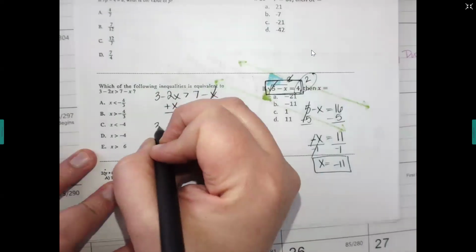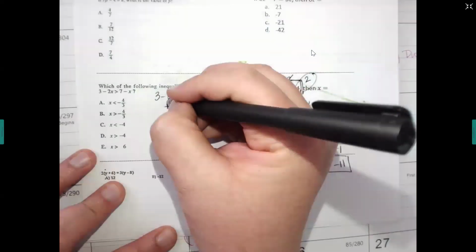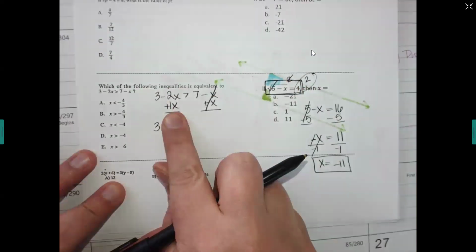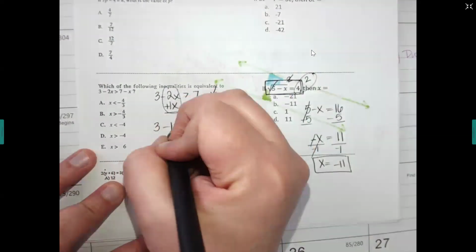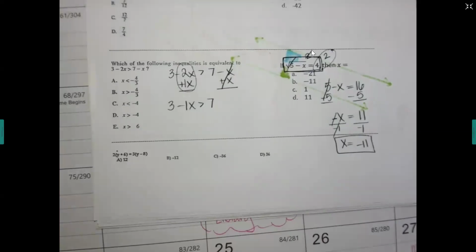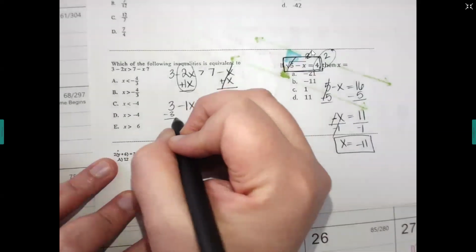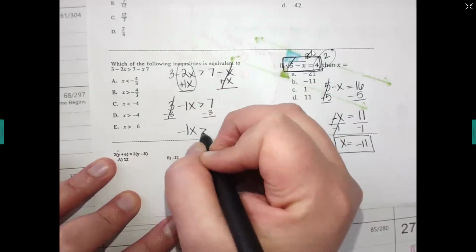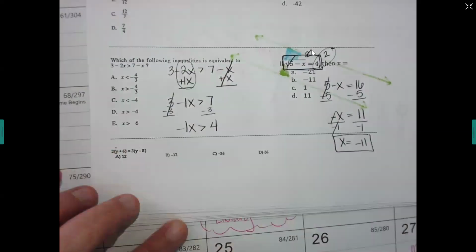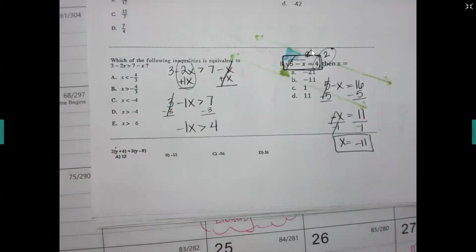So I have 3. What is a -2x plus a 1x? Minus 1x. Very good. Okay, then what would I do to get rid of the 3 in the front? Minus it. 7 minus 3 is going to give me -1x greater than 4. Okay, so far, this has been exactly the same as all the other solving until now.